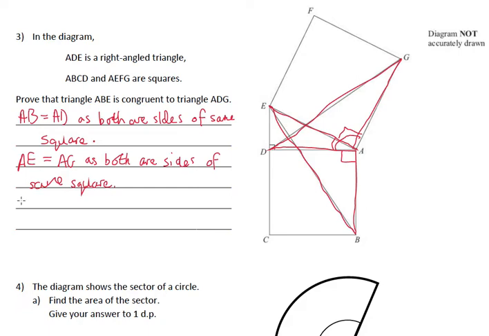So we can say that angle EAB, and if we want to refer to an angle, we can either write the word angle before this, or we can use this little sign, or we can just put a little hat over the A like that.